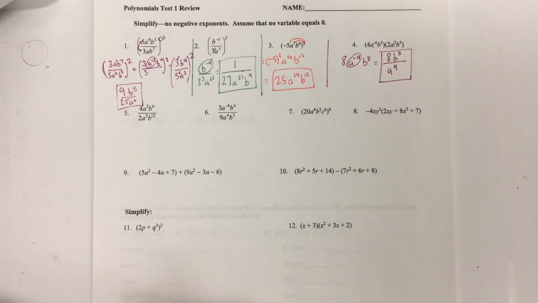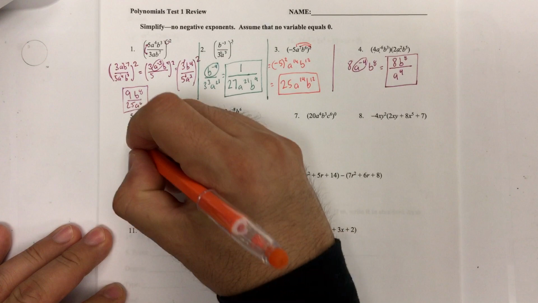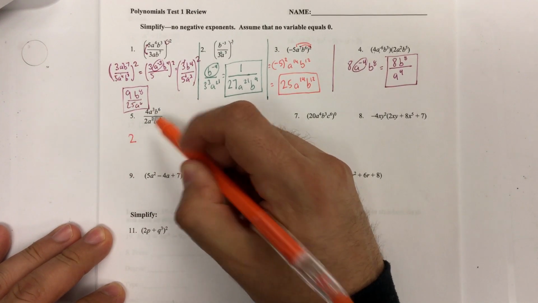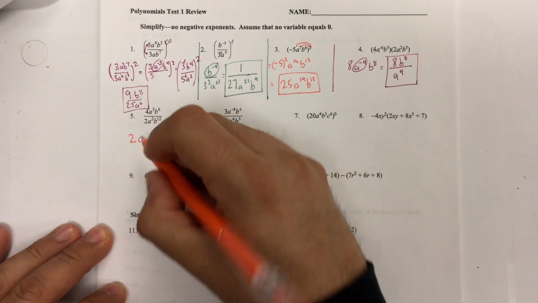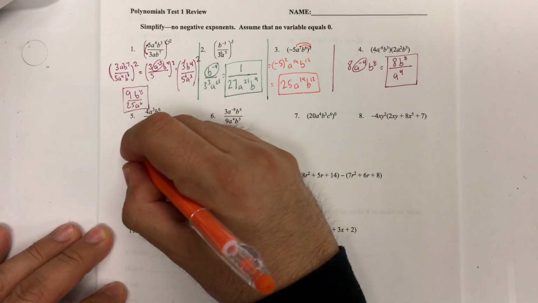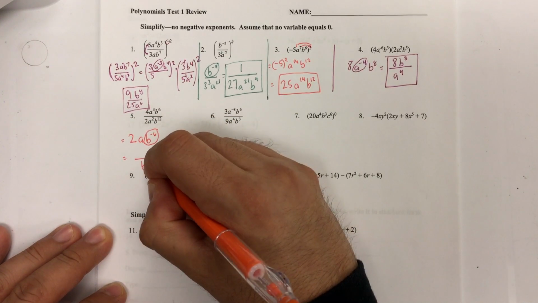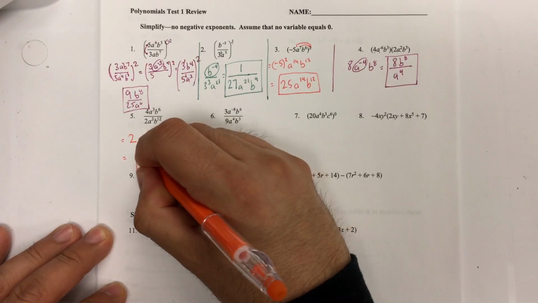All right, on to number 5. So we're going to reduce it. 4 divided by 2 is 2. A cubed over a squared, so we subtract. 3 minus 2 is 1, so that's a to the 1st. And for the b's, 6 minus 12 is negative 6. And last, we're going to make a fraction because this will have to move to the bottom. And the 2a stays at the top because they have positive exponents.